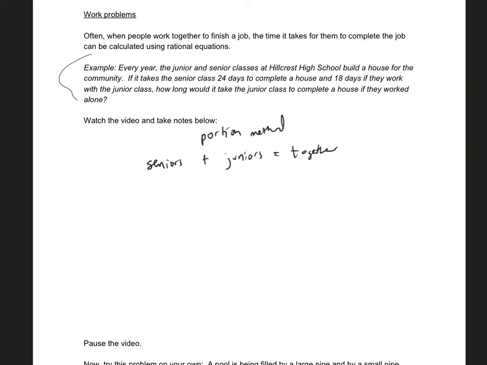So the seniors could complete the entire job in 24 days on their own. That means that every day they would get 1/24 of the job done. So I'm going to write 1/24 under the seniors. That's their portion of the job they're getting done.